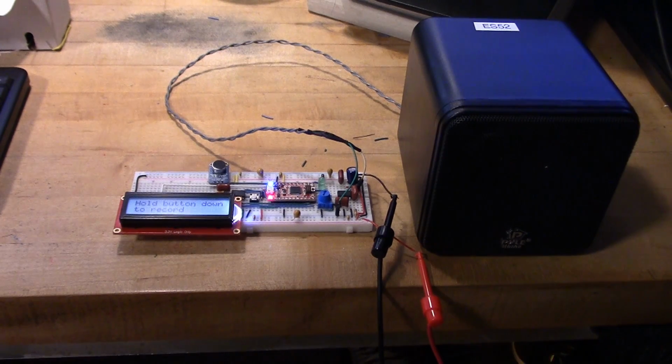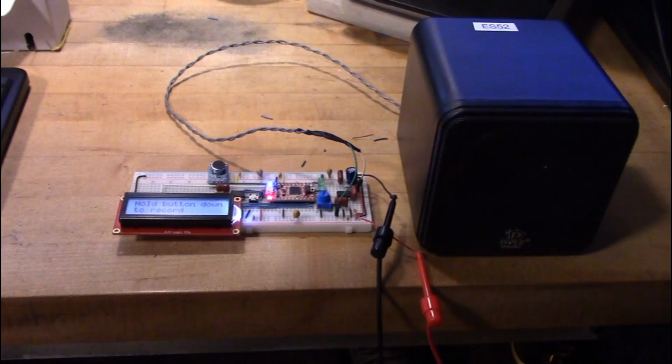Here's our voice memo recorder. We've got it plugged into a speaker. It's running off of 5 volts. Let's take a look at how it operates.